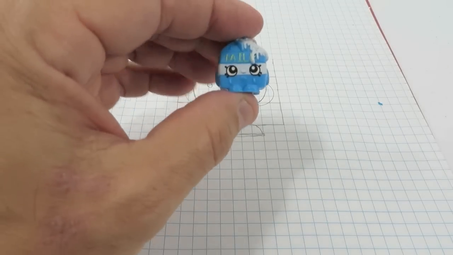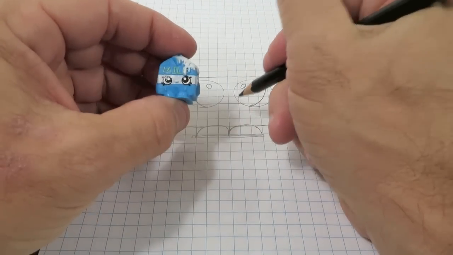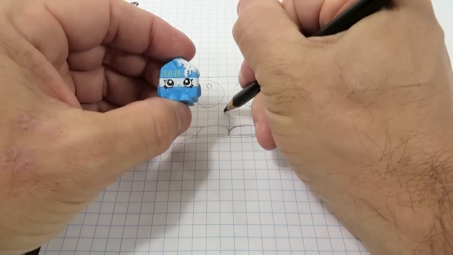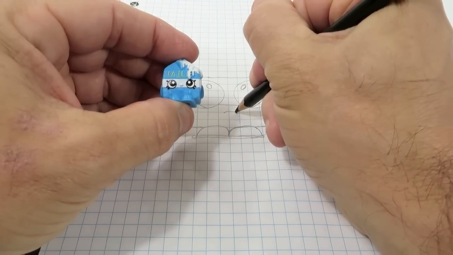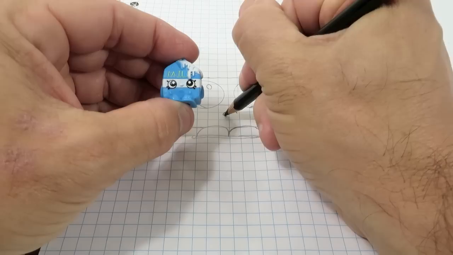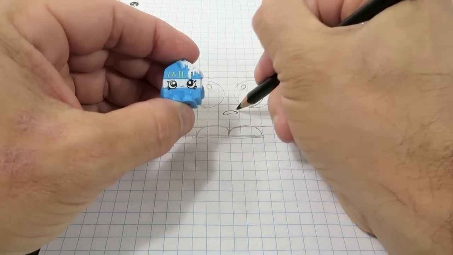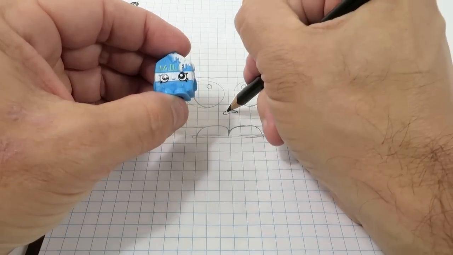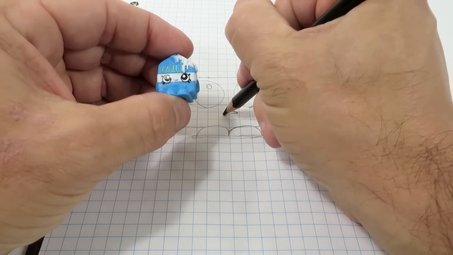All right. Then I'm going to use a black pencil here. It also has kind of this little expression on his face like that, like uh-oh. Let's just color his mouth right now.